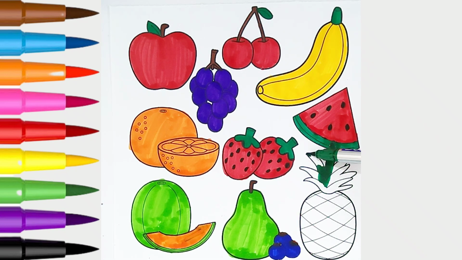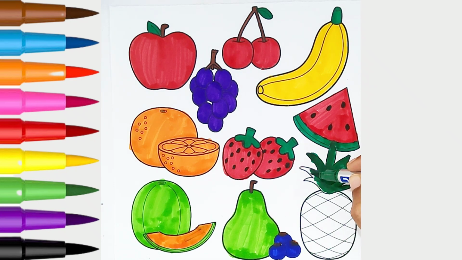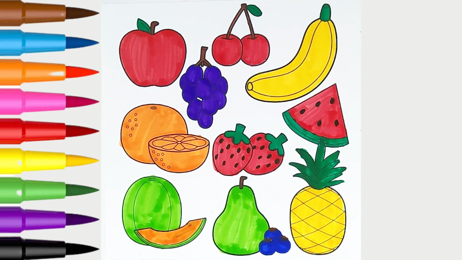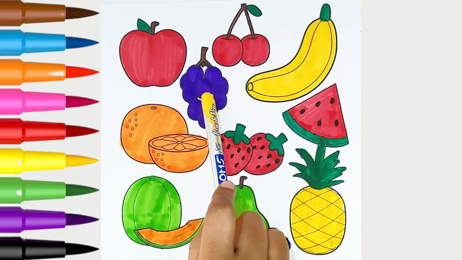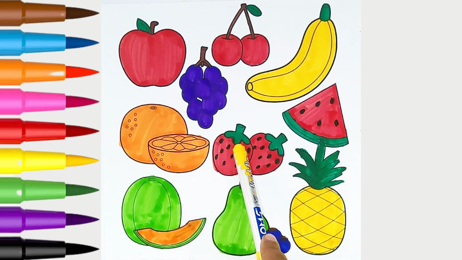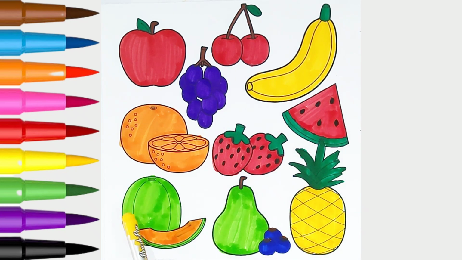Pineapple. What fruit is this? Pineapple. What color is this? Yellow color. What fruit is this? Pineapple. Once again, apple, grapes, cherry, banana, orange, strawberry, watermelon, muskmelon, pear, blueberry, pineapple.